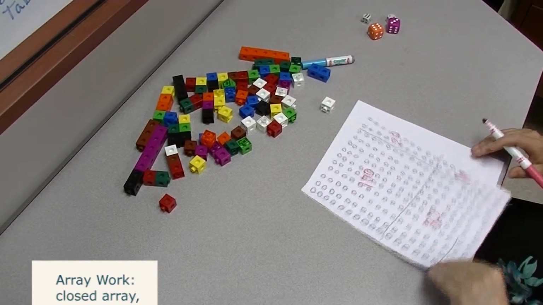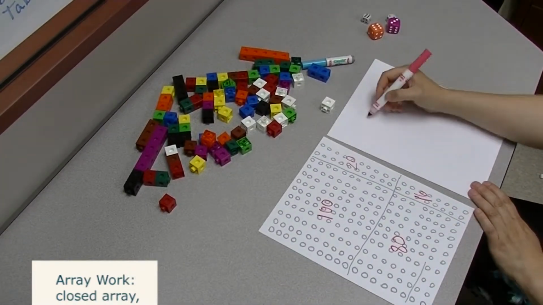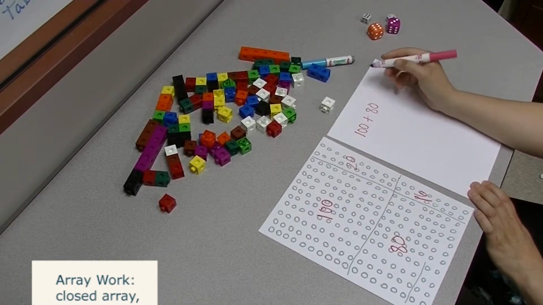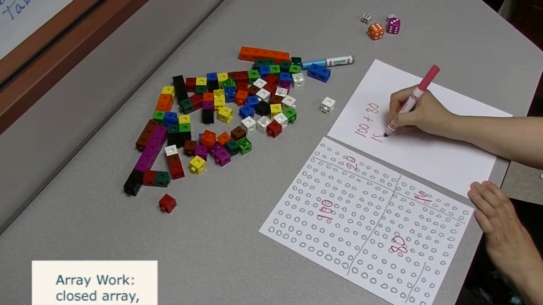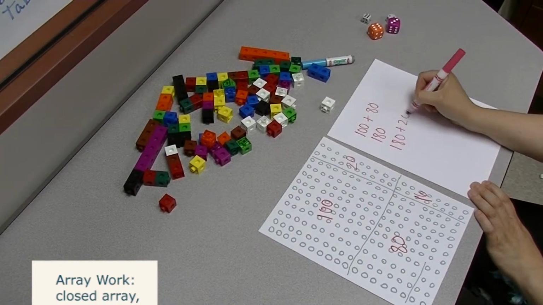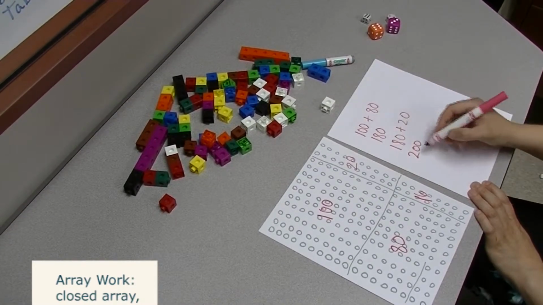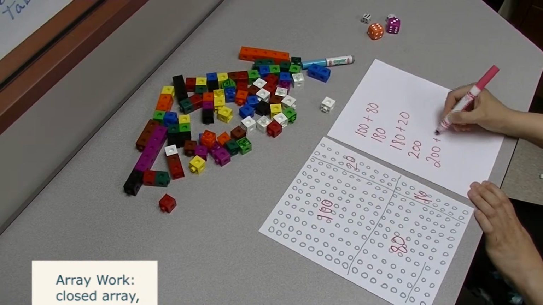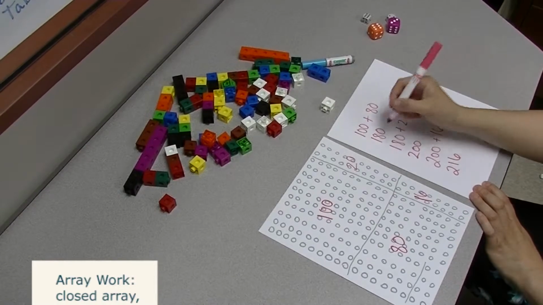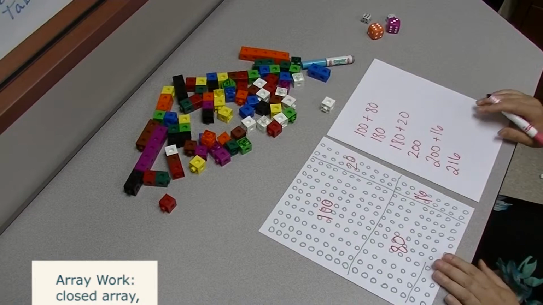So once they've figured all of those out, then they can take the 100 plus 80. That would give them 180. 180 plus 20 will give them 200. And 200 plus 16 will give them 216. And so their thinking might progress something like that.